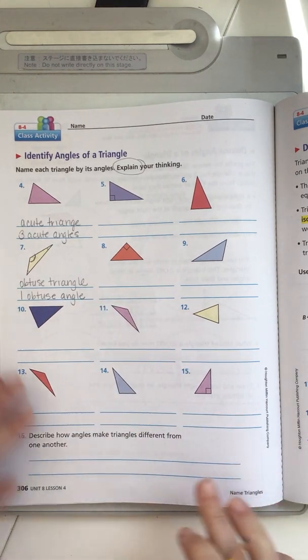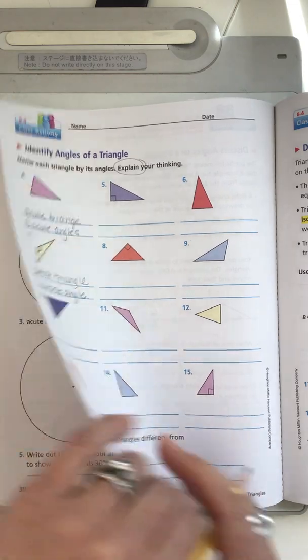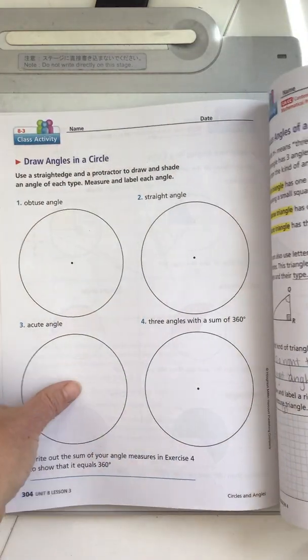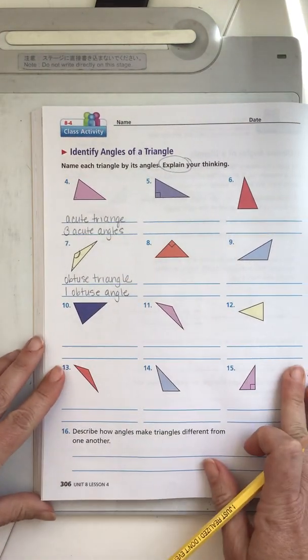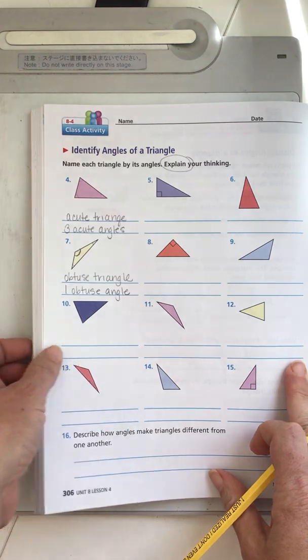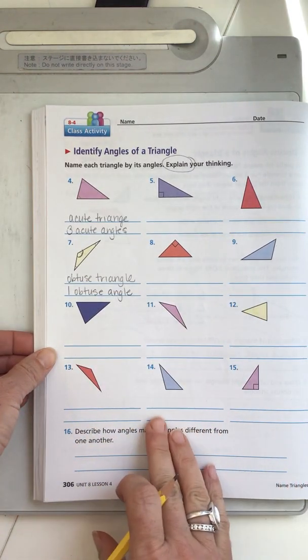All right, I'm going to give you some time to draw your three triangles here on page 305, and then finish up labeling these triangles for 306. And when you start part 2 video, we'll go through the answers.